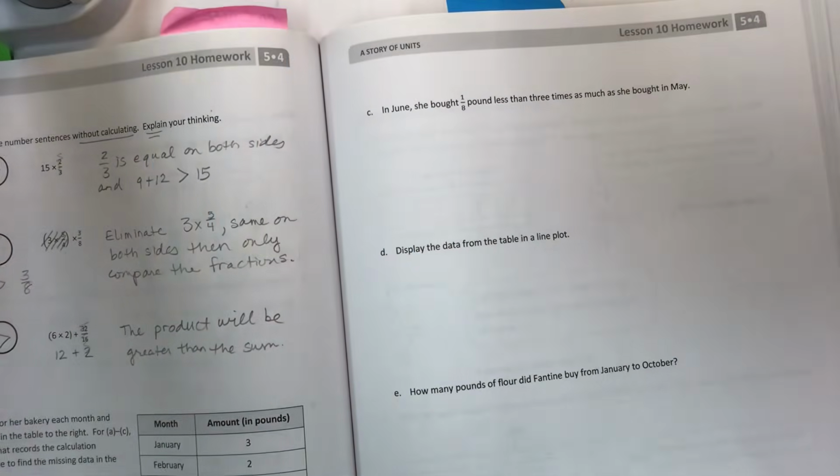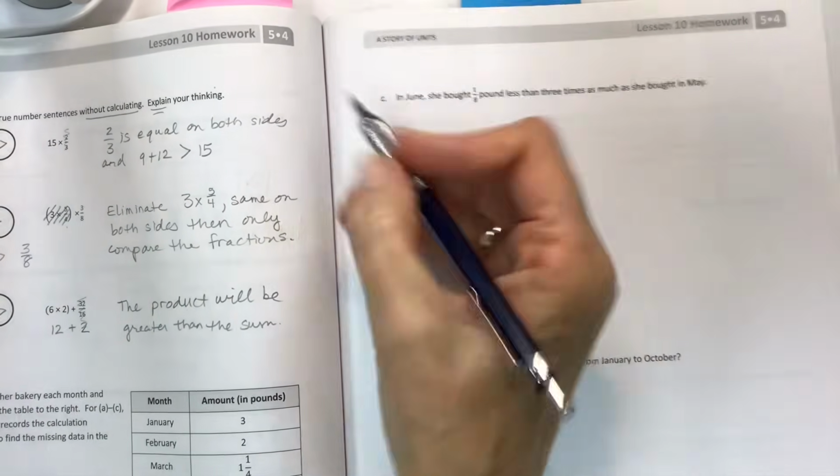Oh, there go the lights, because of course this is taking so long. All right, in June, we're trying to solve for June, so we'll go back and forth.